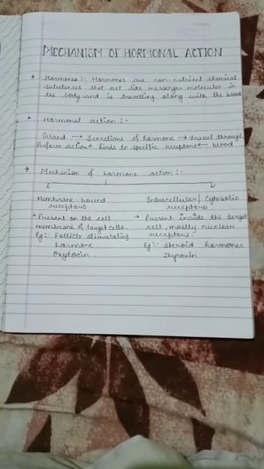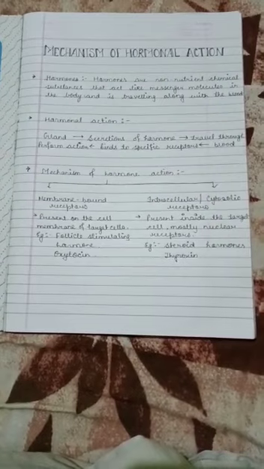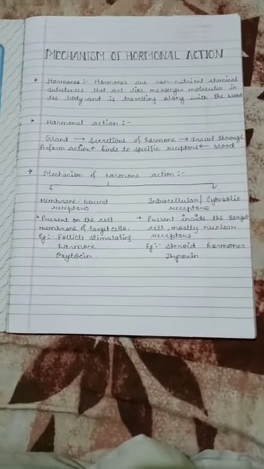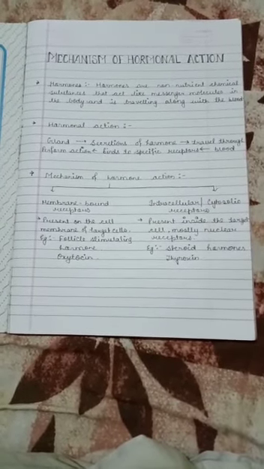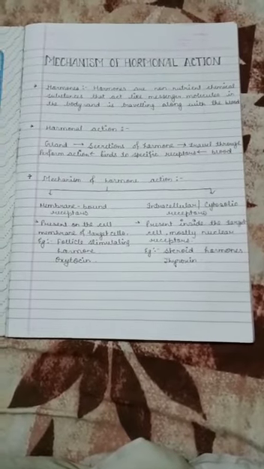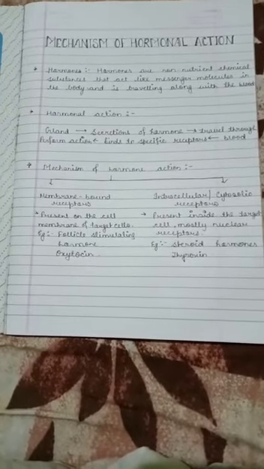First, what is a hormone? Hormones are non-nutrient chemical substances that act like messenger molecules in the body and travel along with the blood. These are produced by endocrine glands and they travel through blood. So then we will know about hormonal action.